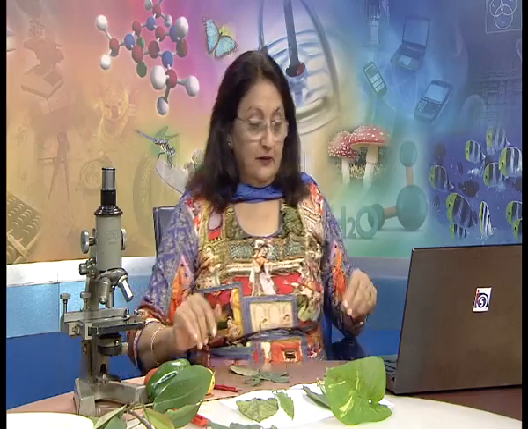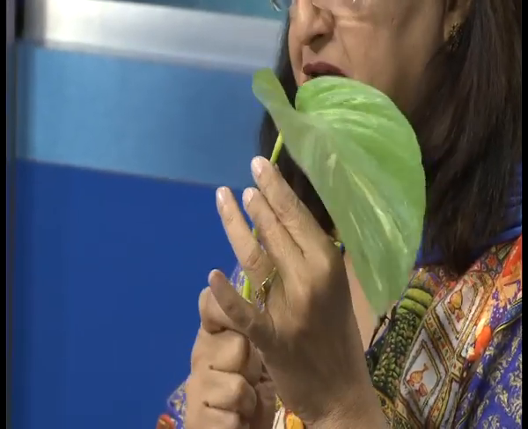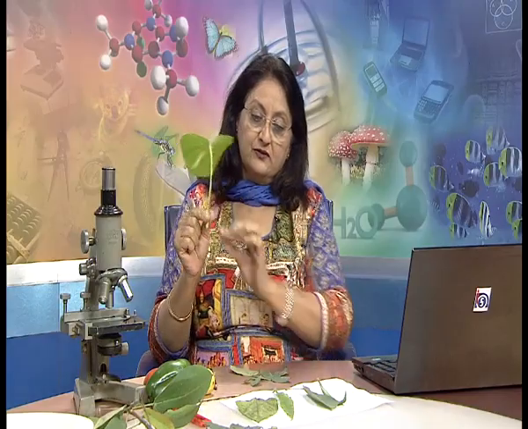So, now we will move on to the petiole. This is the petiole. It is the stalk of the leaf. A leaf can be petiolate or without even this stalk. Such leaves which do not have a petiole or the stalk are called sessile.